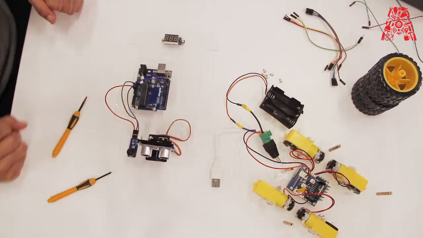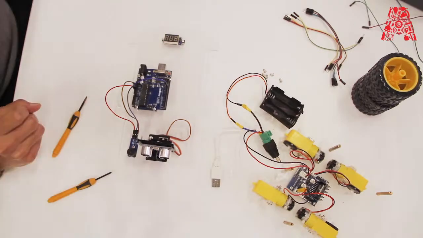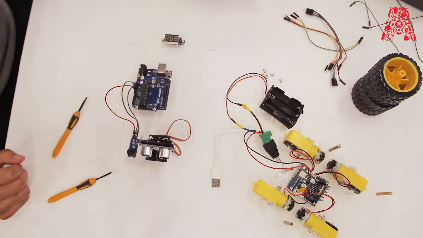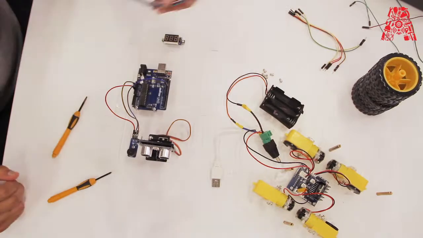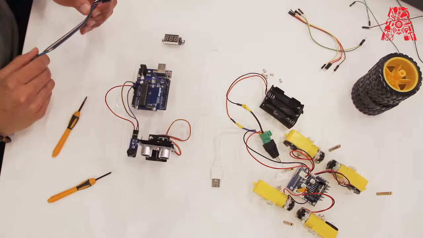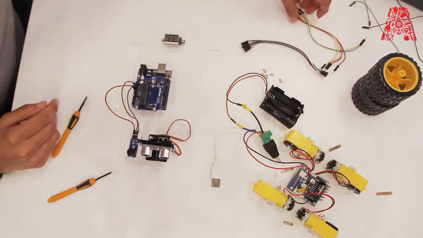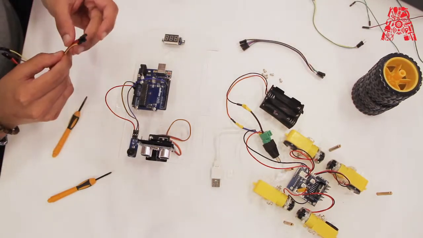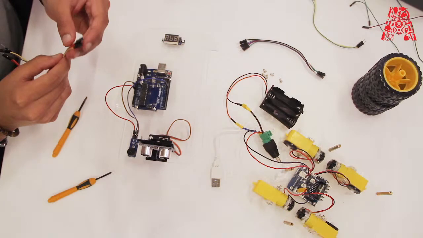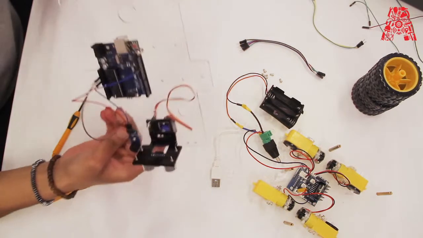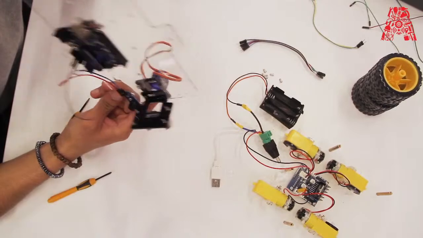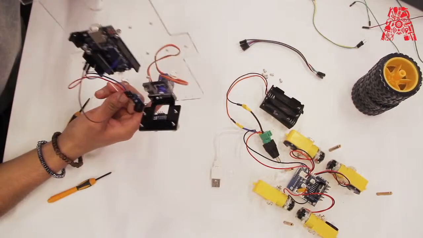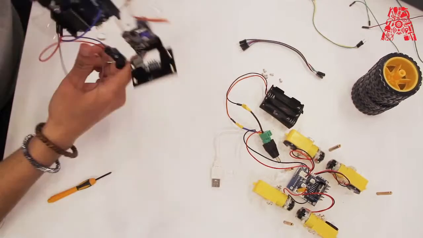Now we're gonna make the connection for the ultrasonic sensor. So we're gonna need the jumper wires again. The ultrasonic sensor has 4 pins: ground pin, echo, trigger, and VCC.